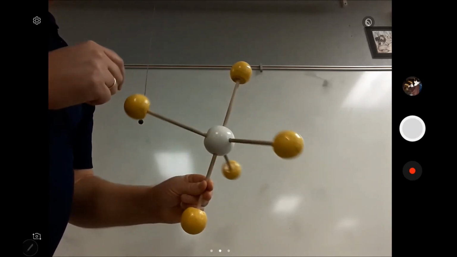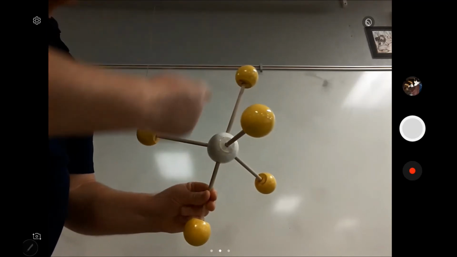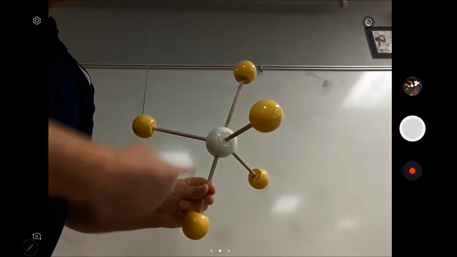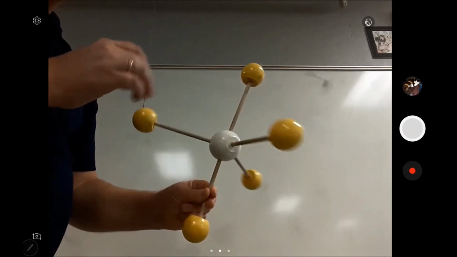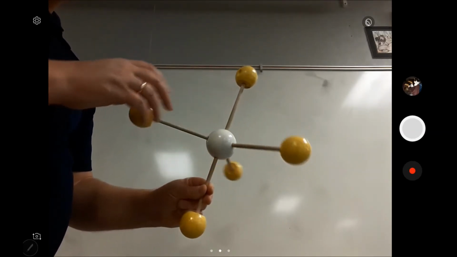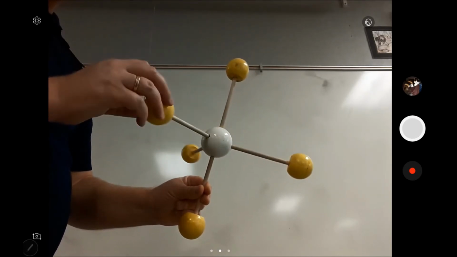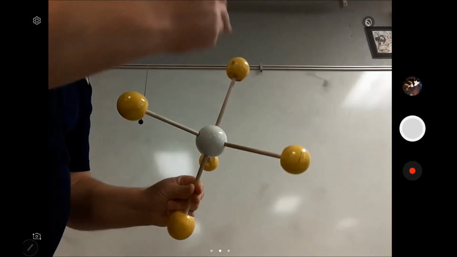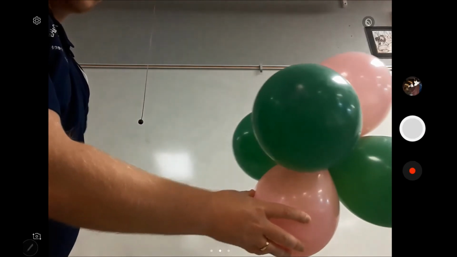We use specific terminology to refer to this shape. We talk about the axial positions, and we talk about the equatorial positions. The equatorial positions are the trigonal planar atoms. The axial positions are the linear atoms, the pink balloons.